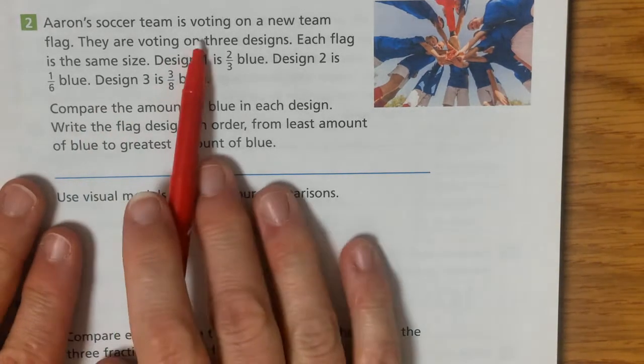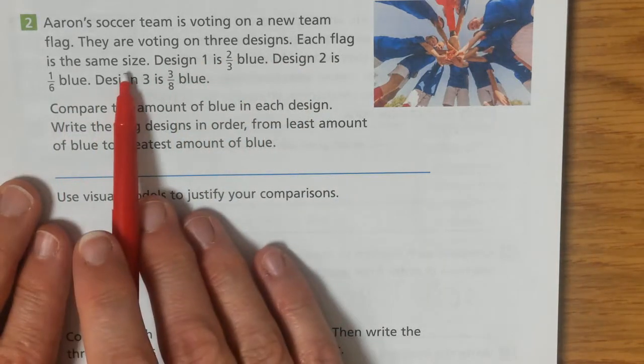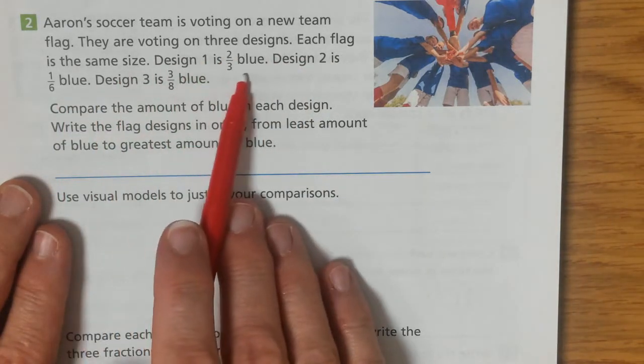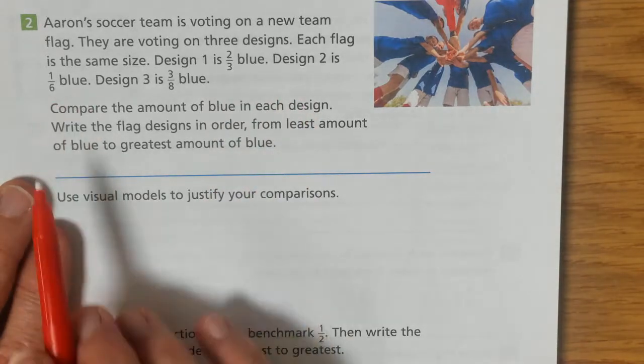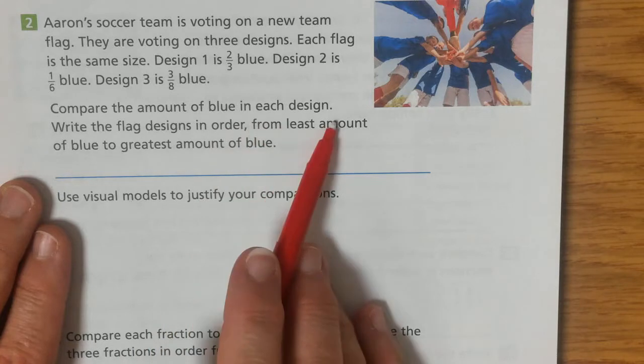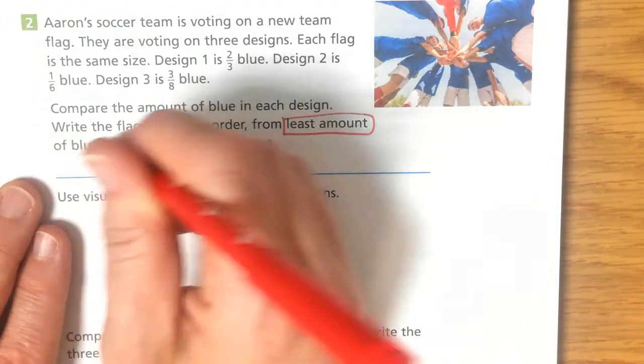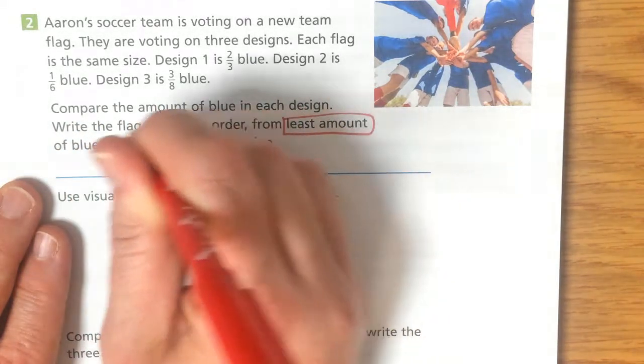Aaron's soccer team is voting on a new team flag. They are voting on 3 designs. Each flag is the same size. Design 1 is 2/3 blue. Design 2 is 1/6 blue. Design 3 is 3/8 blue. Compare the amount of blue in each design. Write the flag designs in order from least amount of blue to greatest amount of blue.